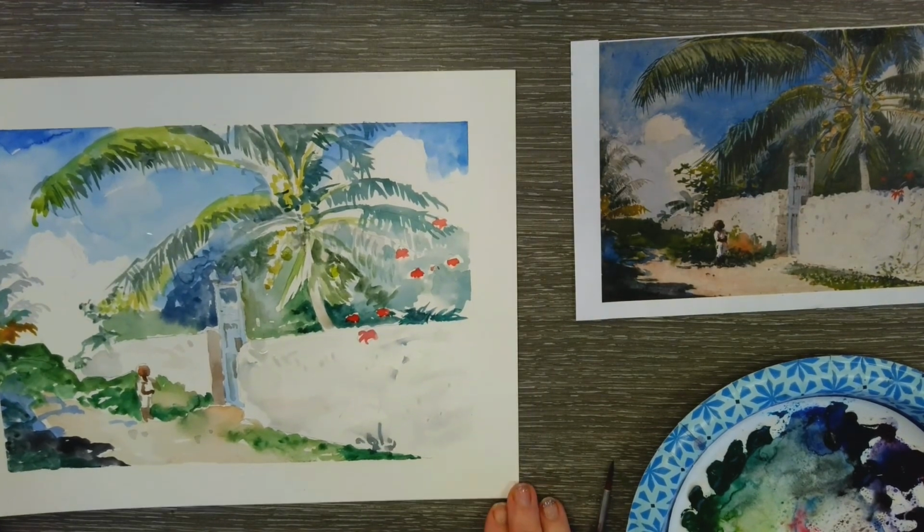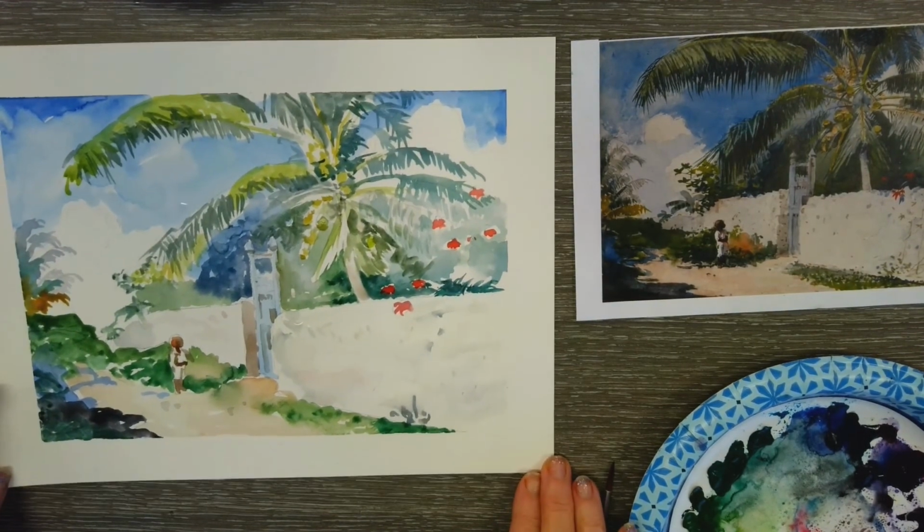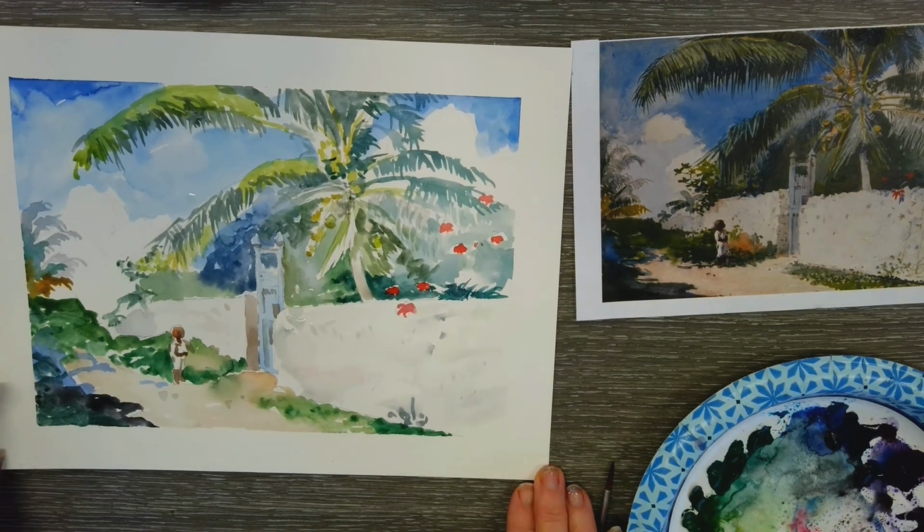Okay, see how nice it looks, almost matted, after you peel away the tape on the edges? I'm going to call that good for now. I could fuss with it another few hours, but I'm okay with that.